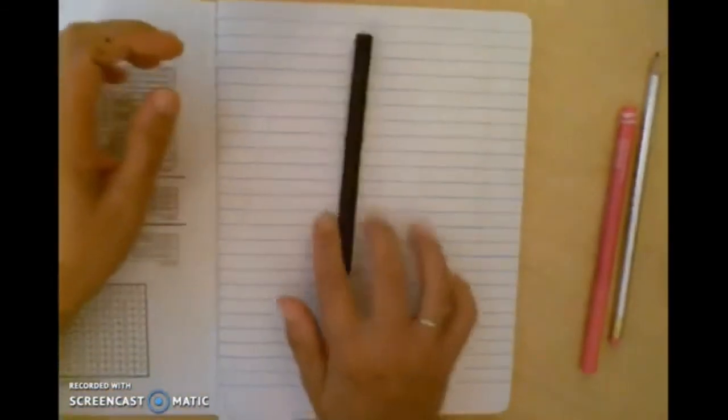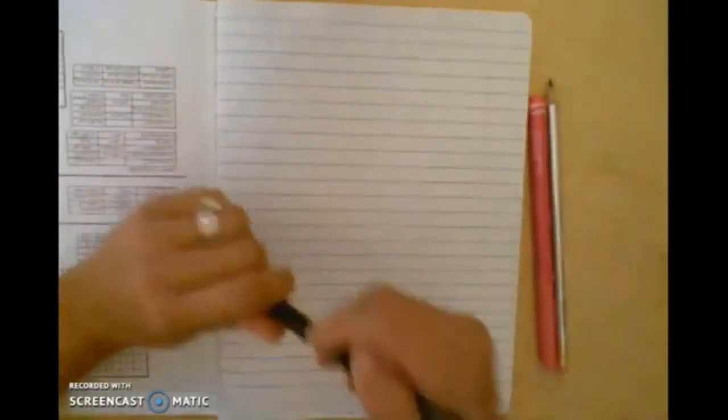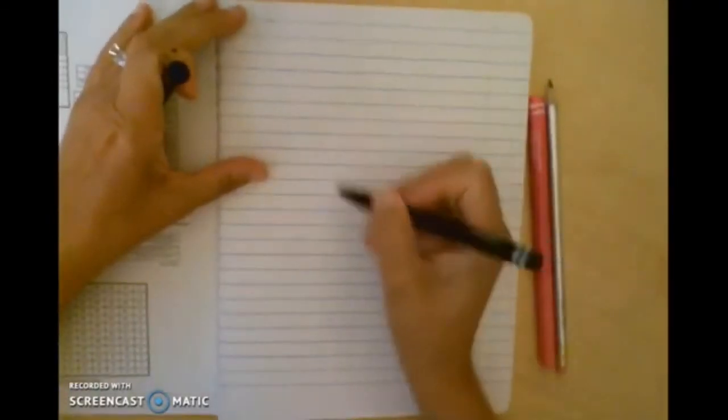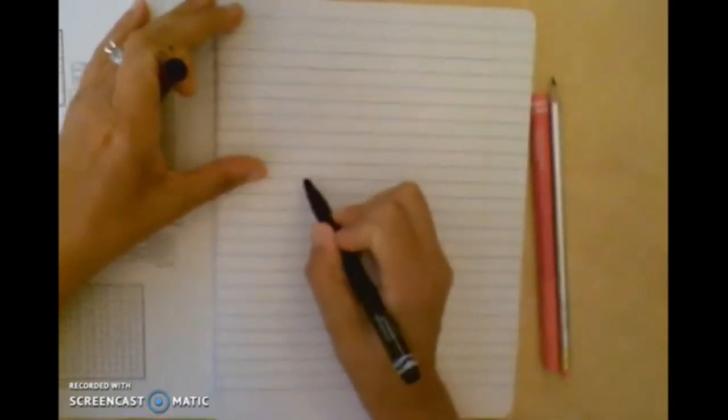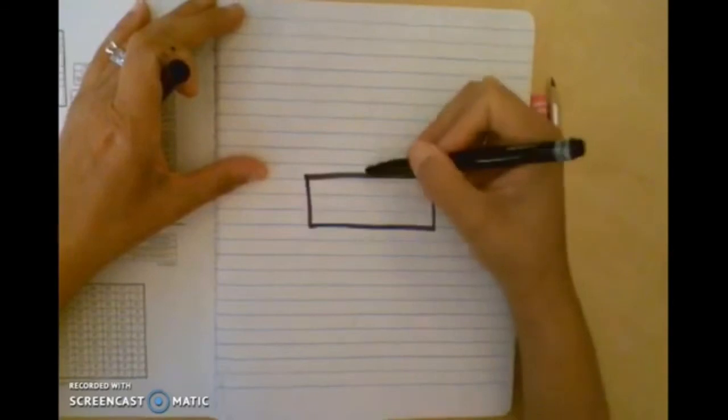All right, so I need you to get out a marker or a pen, pencil, it doesn't matter. I'm using a marker so it's bold so you can all see it. And you guys are going to make this organizer with me. This is called an organizer. We're going to put a rectangle in the middle.